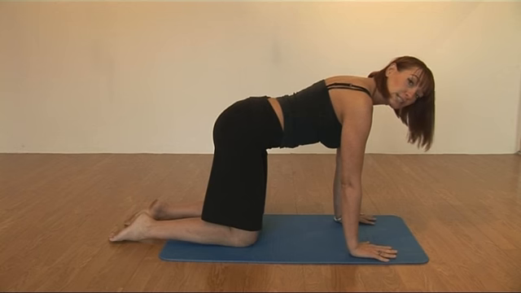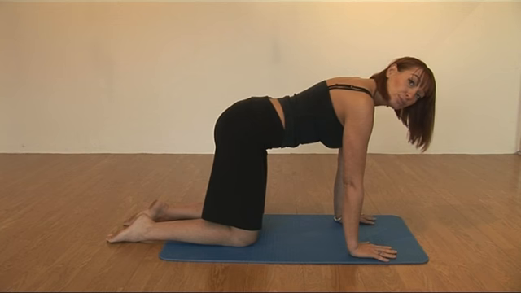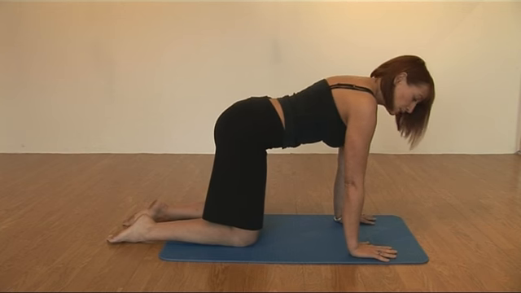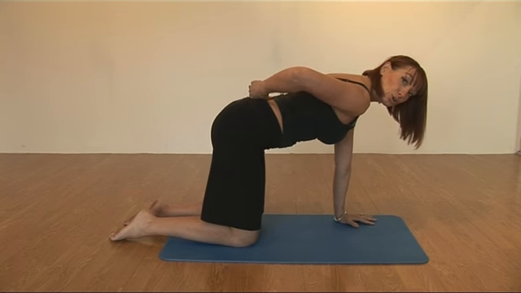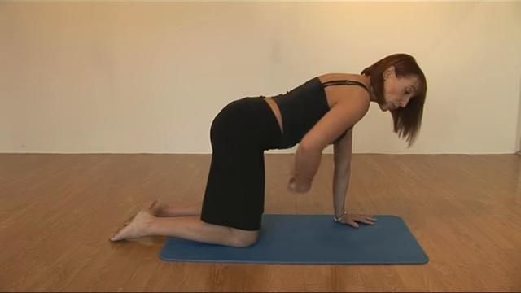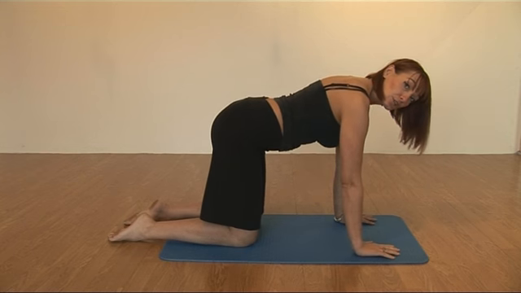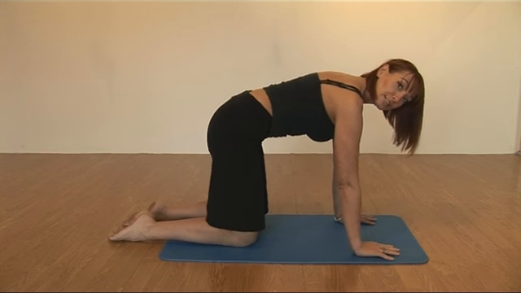If this position is uncomfortable on your wrists, or if you have a knee problem, I will provide you with an alternative position after this one. So, imagine you've got a scalding hot cup of tea on your lower back and pelvis, so that when you pull in the abdominals, you don't tilt the pelvis.